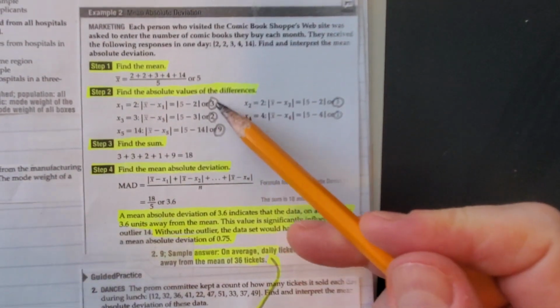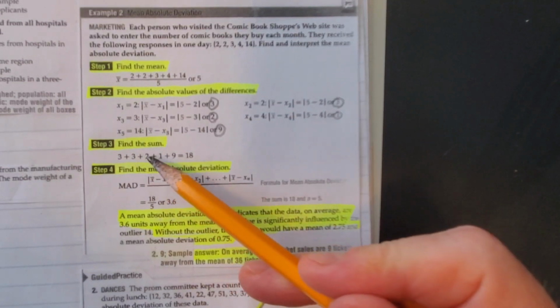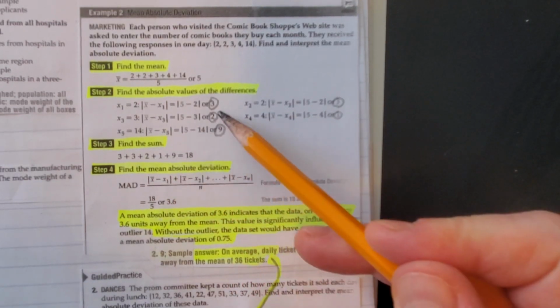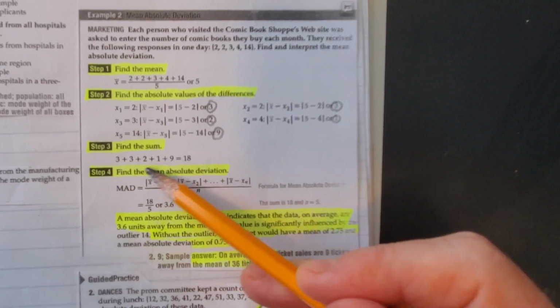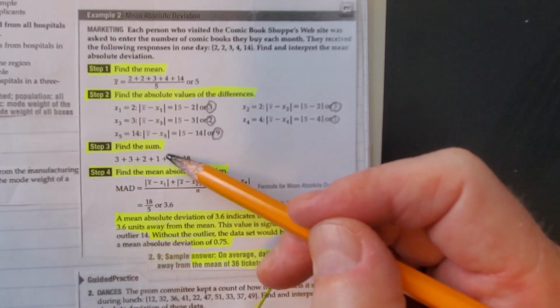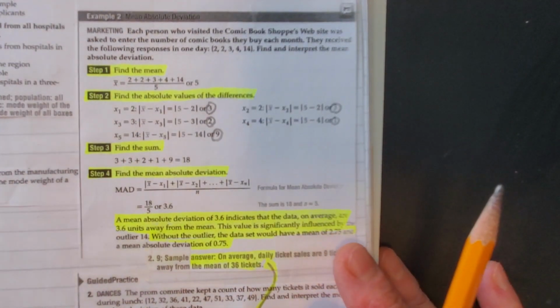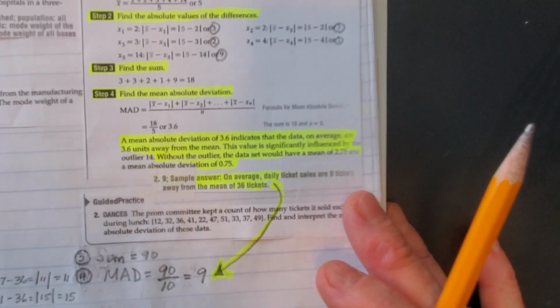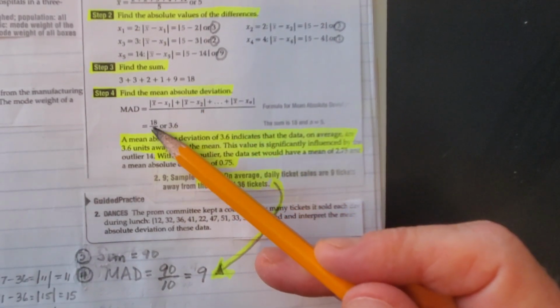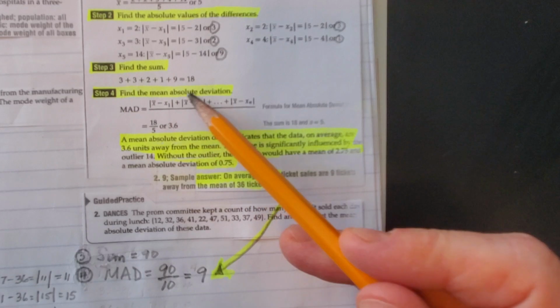Then you add them up. 3 plus 3 plus 2 plus 1 plus 9. I don't like that they didn't put them in order, but oh well. Is 18. This is not good because it's an outlier, but that'll work. So now from there, 18, you take that and find the mean absolute deviation.